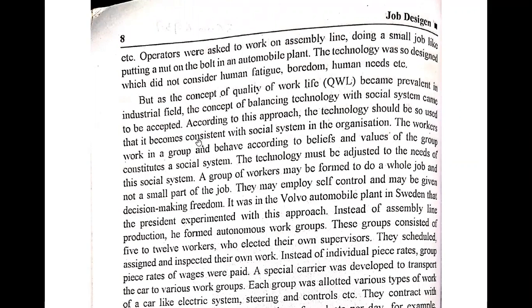Let's see. As the concept of quality of work life became prevalent in the industrial field, the concept of balancing technology with the social system came to be accepted. According to this approach, technology should be so used that it becomes consistent with the social system in the organization.